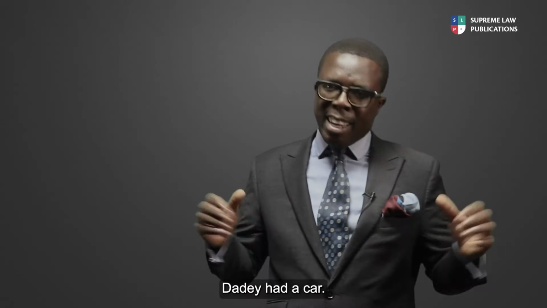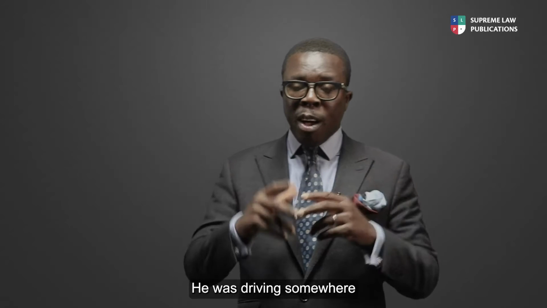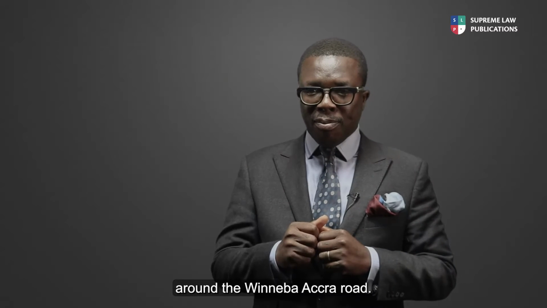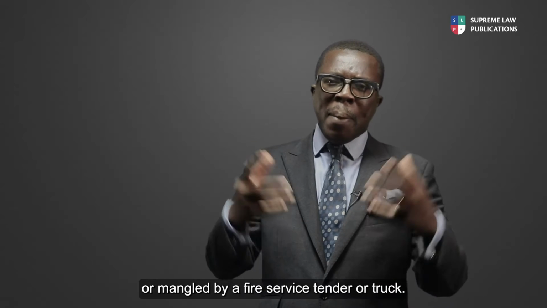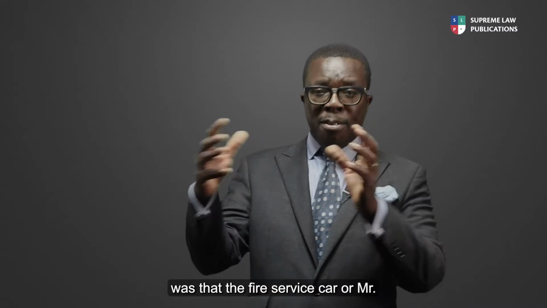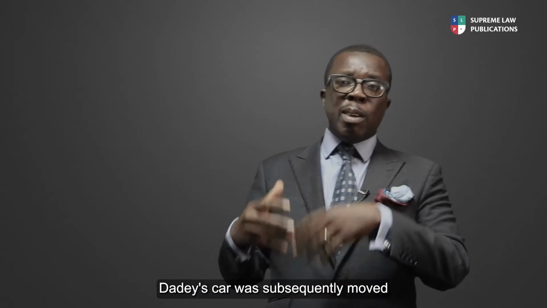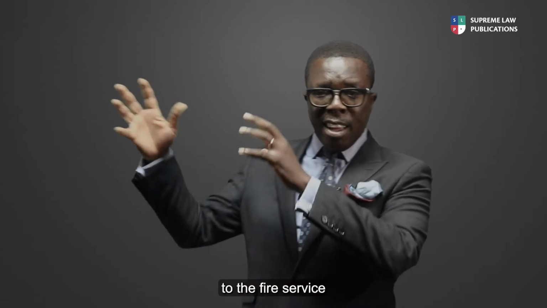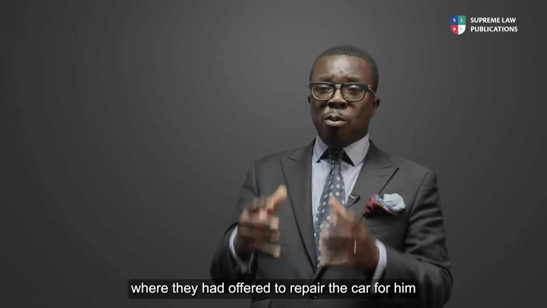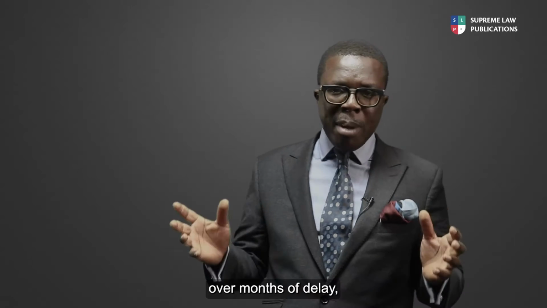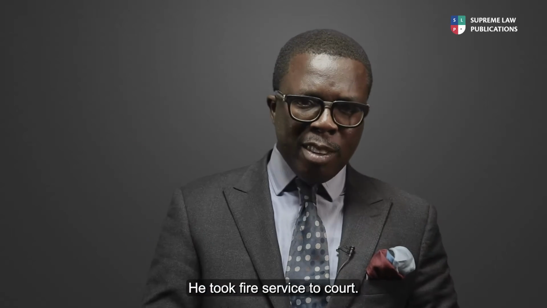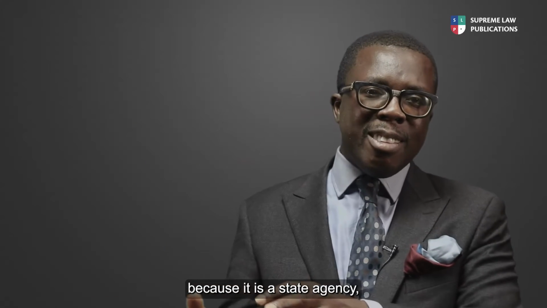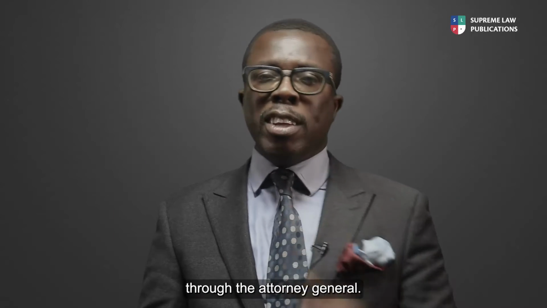Mr. Daddy had a car. He was driving somewhere around the Winneba Accra Road. What happened was that his car got crashed or mangled by a fire service tender, or a fire service truck. Mr. Daddy's car was subsequently moved to the fire service warehouse where they had offered to repair the car for him. Over months of delay, where he saw that they were not repairing the car, he took fire service to court. Of course, because it is a state agency, he had to bring the matter to court through the Attorney General.